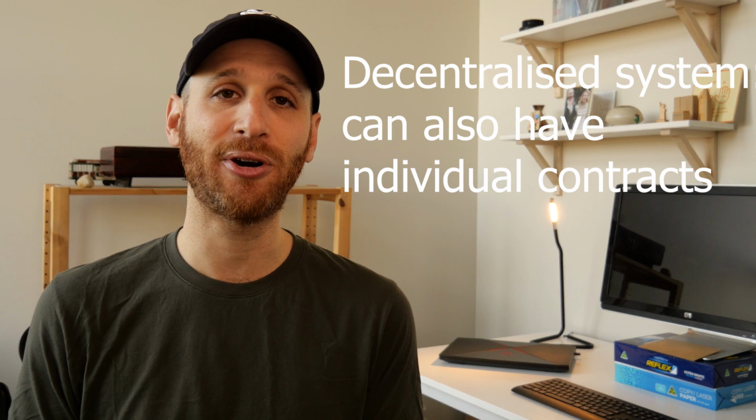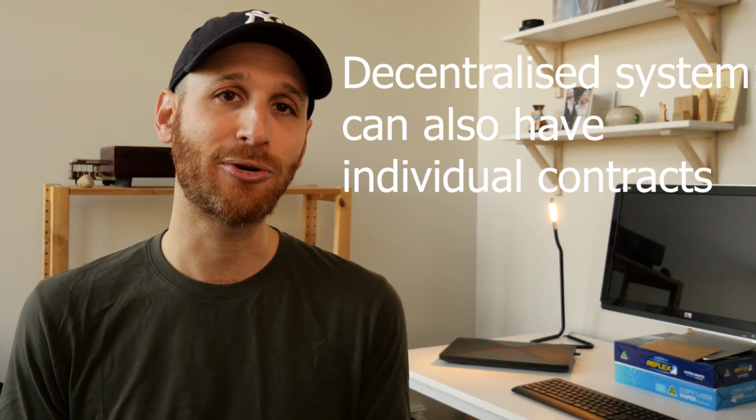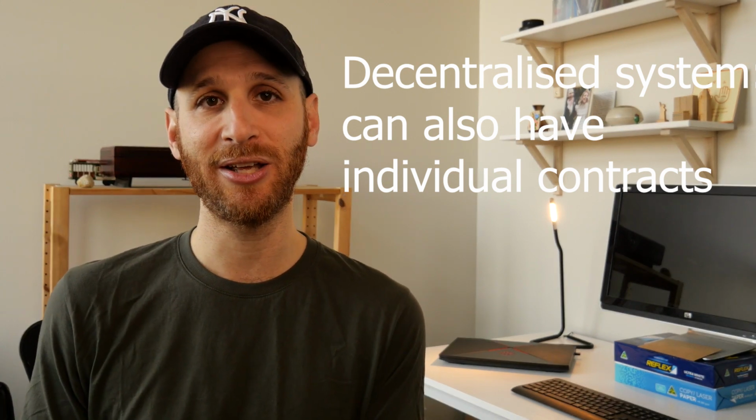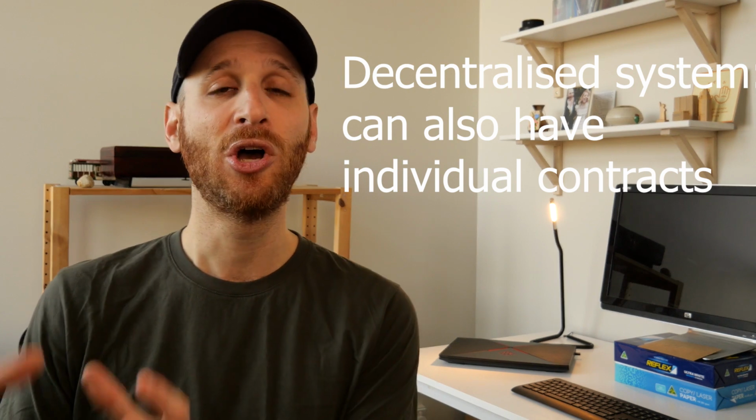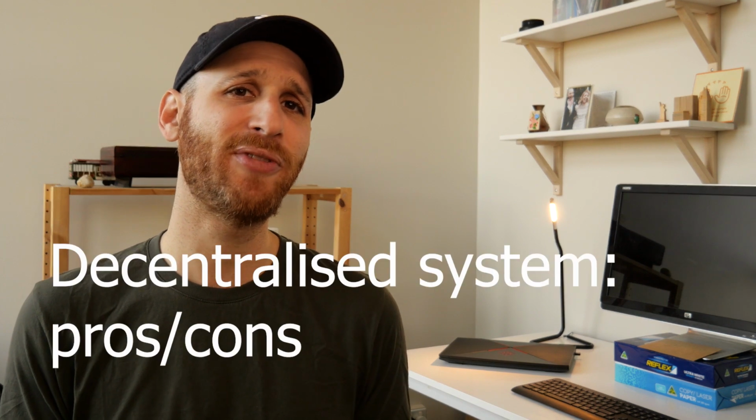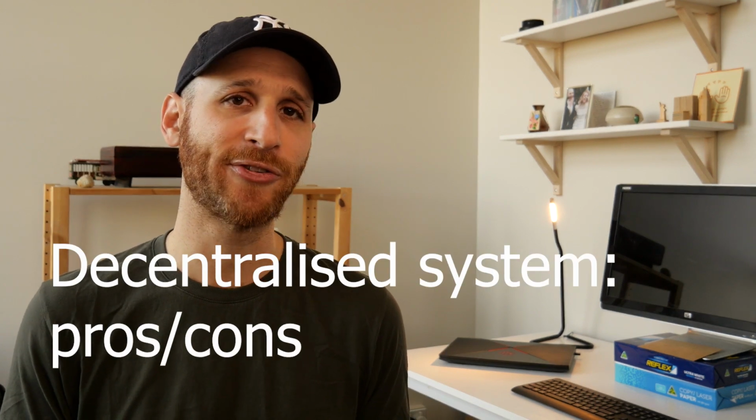Now, enterprise agreements or enterprise bargaining, that whole enterprise level, or individual agreements, that's not possible under a centralised system, because in a centralised system, the government is running the show, whereas in a decentralised system, there are a whole bunch of other individual decisions being made between employers and employees. Okay, so now let's look at the pros and cons of this idea of a decentralised system.